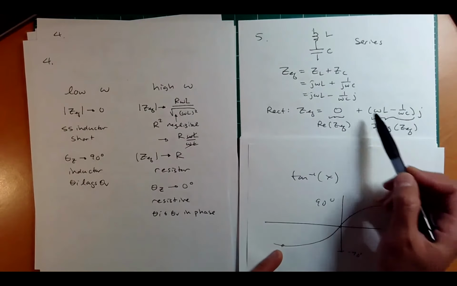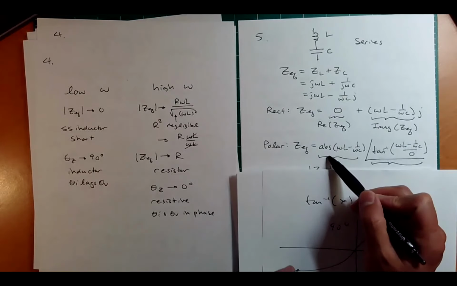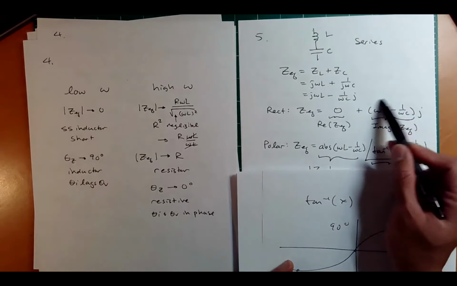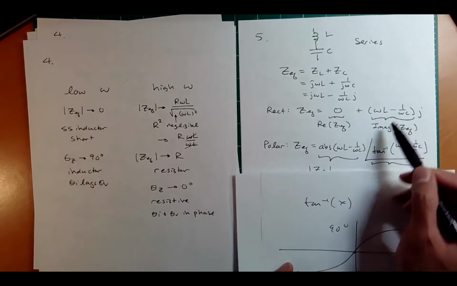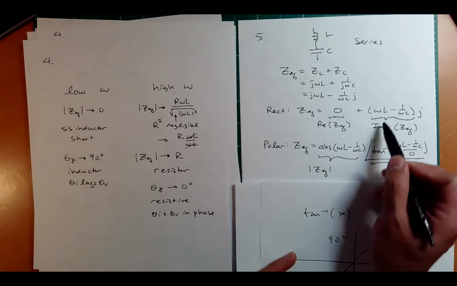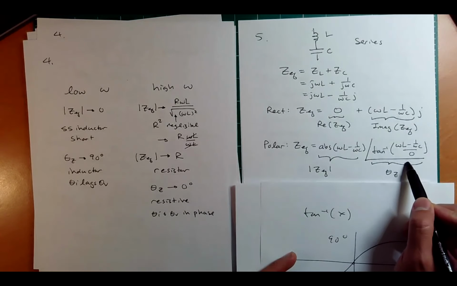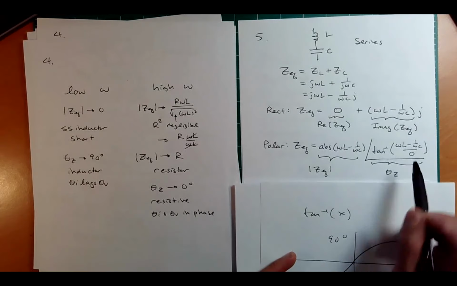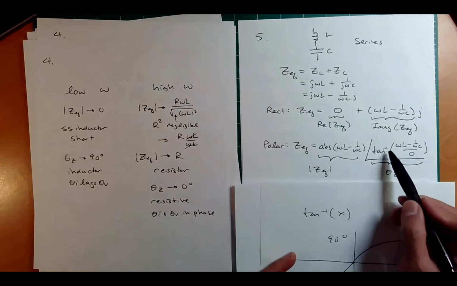What about the polar form? This is a little tricky, but not too bad. I put the absolute value of omega L minus 1 over omega C, right? So I don't care if it's positive or negative. I'm just taking the positive version of it, because if you did a Pythagorean theorem, squared, square root, it would make it positive. Okay, now what about the phase angle? Well, it's omega L minus 1 over omega C over the real part, which is 0. And you look at that, well, that must be plus or minus 90 degrees, right? If you have a vertical line pointing up or down, it's either 90 or negative 90, right?